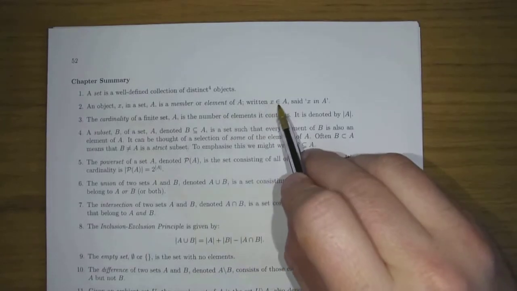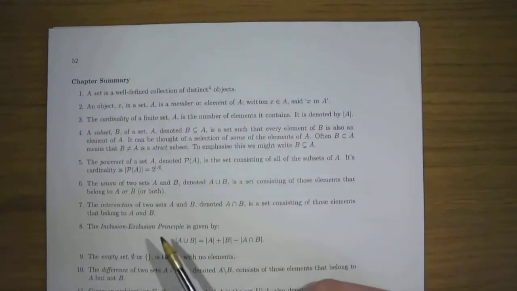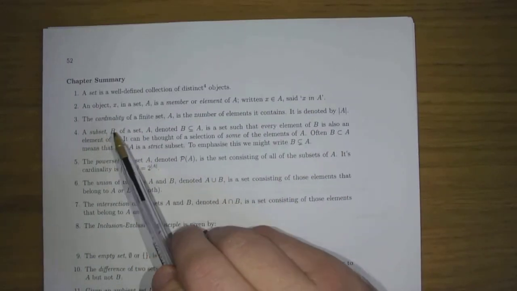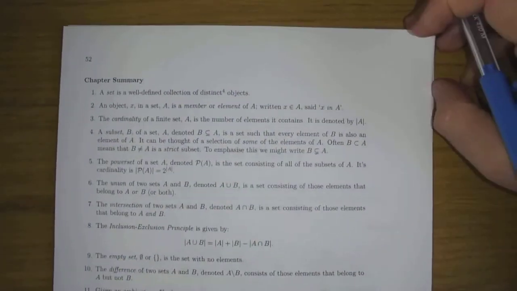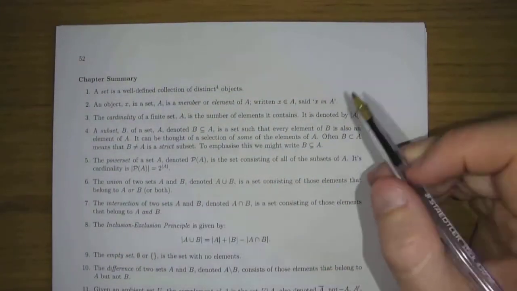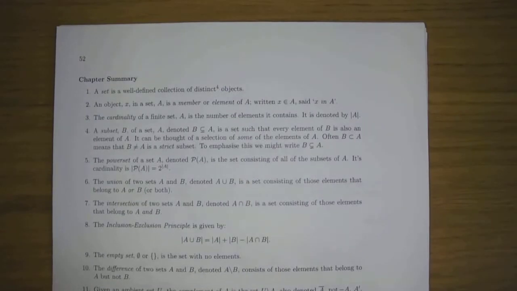You write it as X in A. This symbol means "in". The cardinality is just, if it's a finite set, a fancy word for the number of elements, and you use these bars to indicate this.